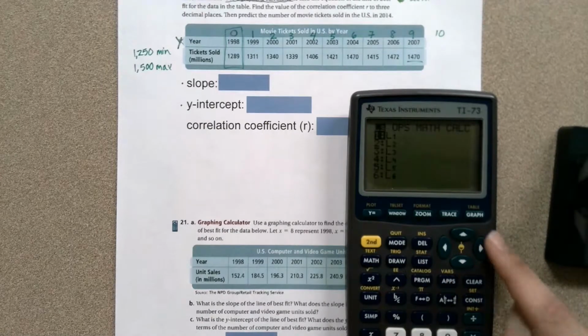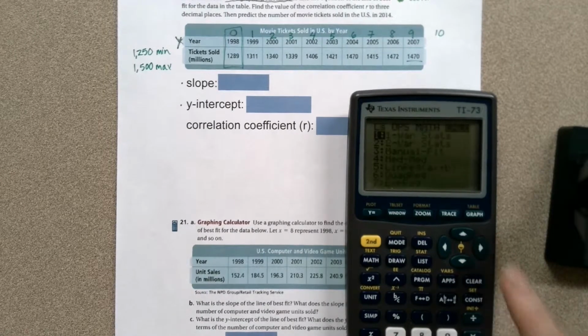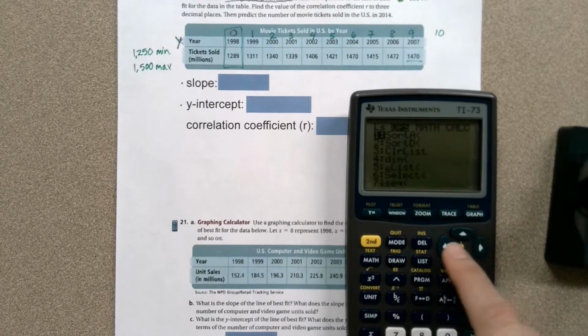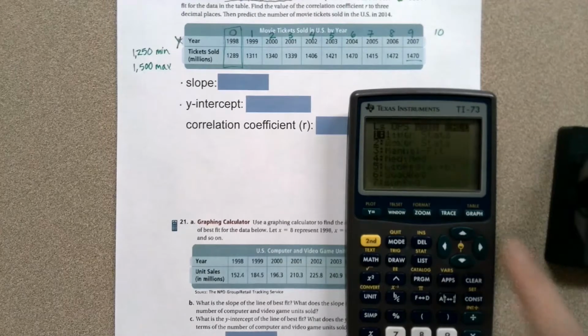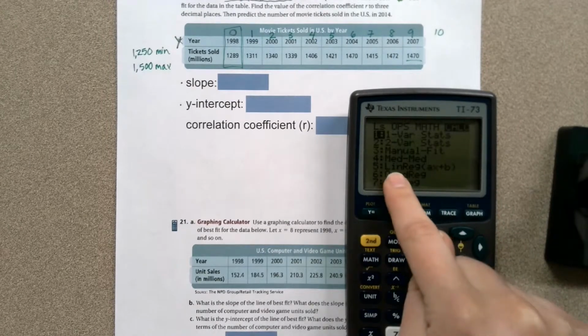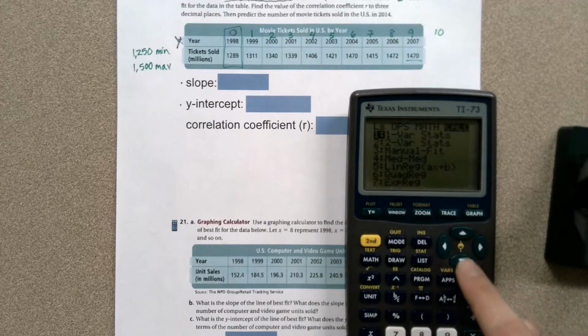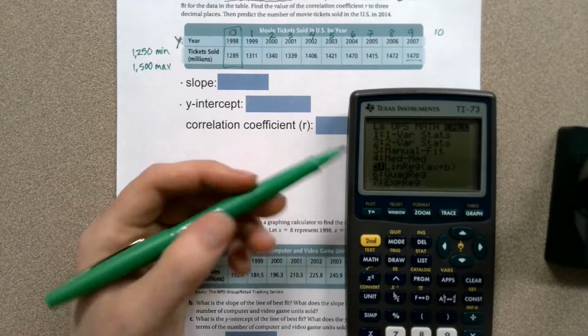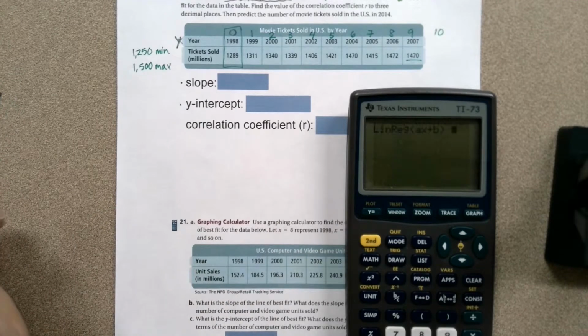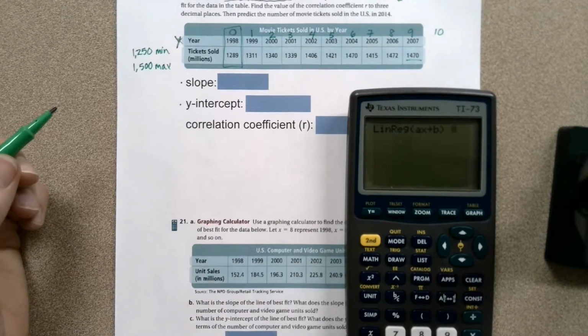We're trying to find a statistic, and we want our calculator to calculate. So we arrowed over all the way to the right, so our calc is lit, and we're gonna go down to number 5. You can either highlight the number 5 and click enter, or click number 5, because we're going to have our calculator calculate the values for a regular linear equation, and then click enter.